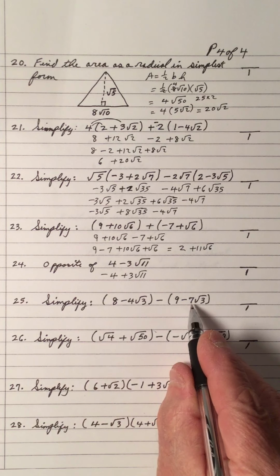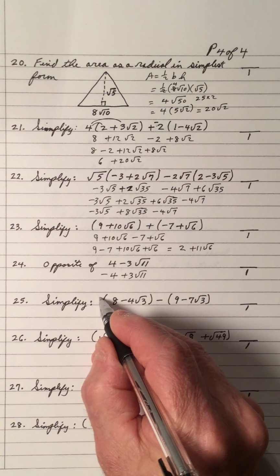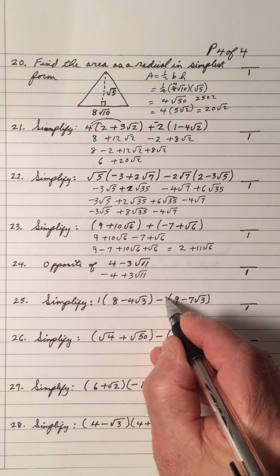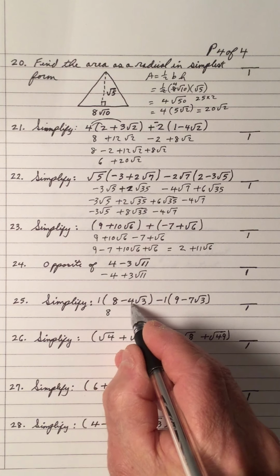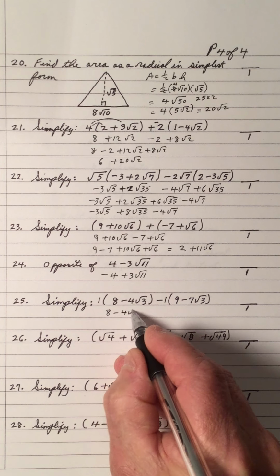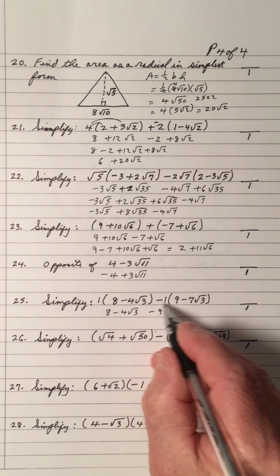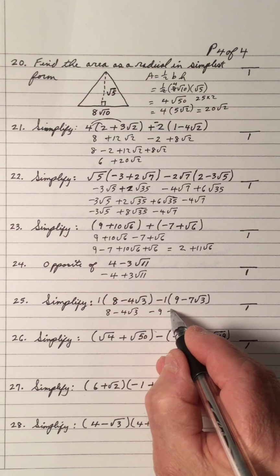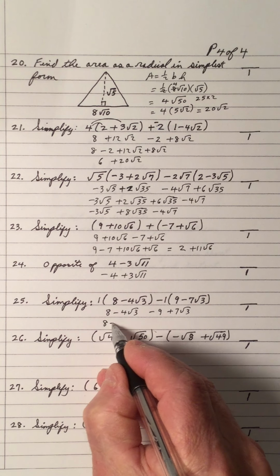Now, we're subtracting. A little trick in subtracting: when you're subtracting two terms, you can put a 1 there and a 1 there. So 1 times 8 is 8. 1 times negative 4 root 3, negative 4 root 3. Negative 1 times 9 is negative 9. Negative 1 times negative 7 root 3, positive 7 root 3. Group your like terms.